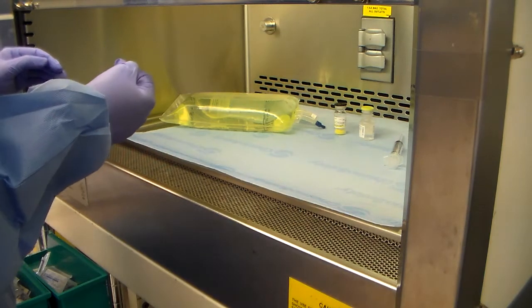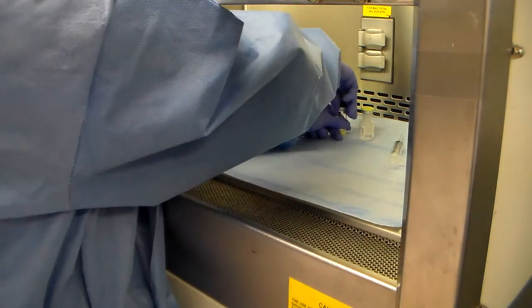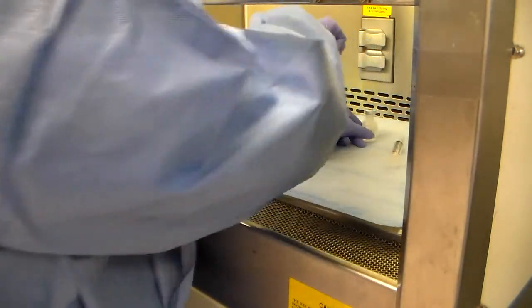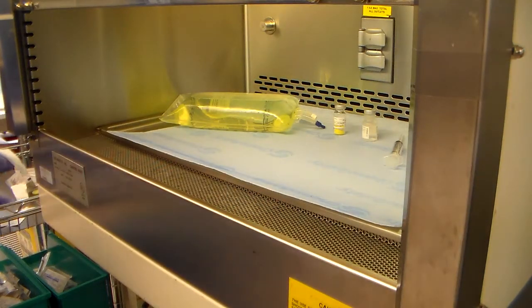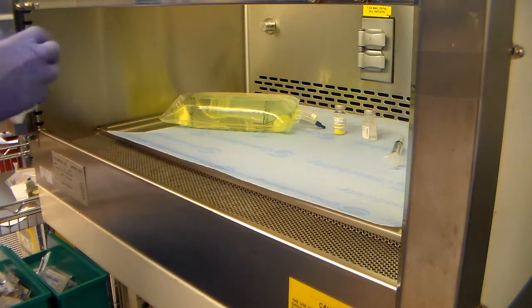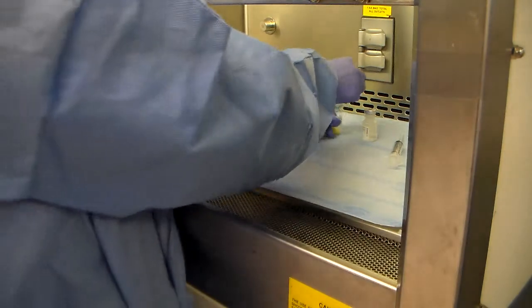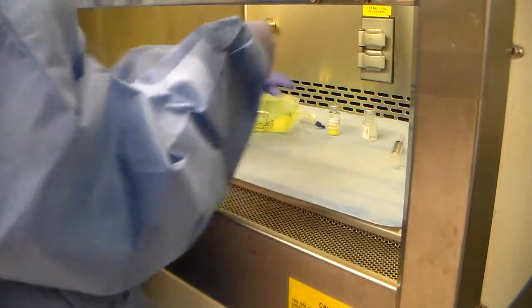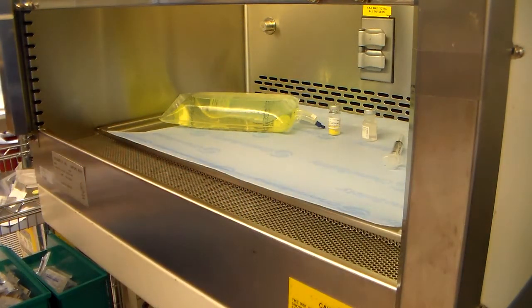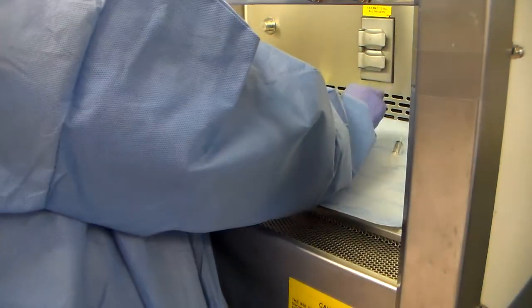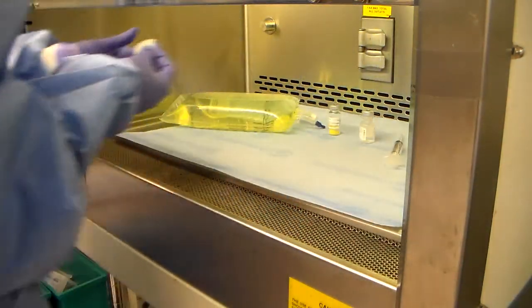So I'm going to go ahead and take the caps off of my vials towards me. And I'm going to go ahead and wipe off my alcohol pads here, one at a time. Wipe the powder towards me. And then wipe off the rubber stopper of my diluent towards me.